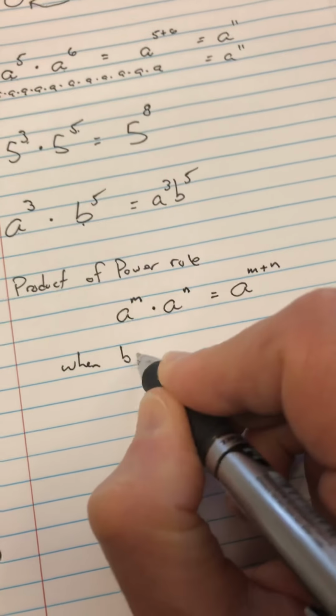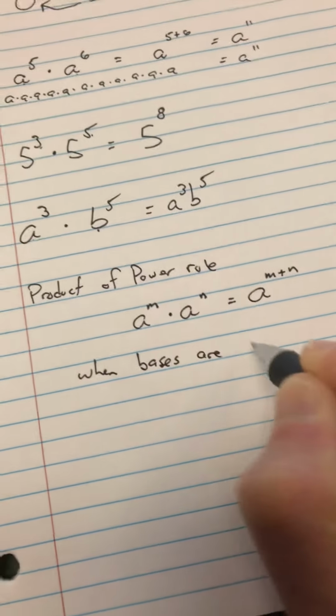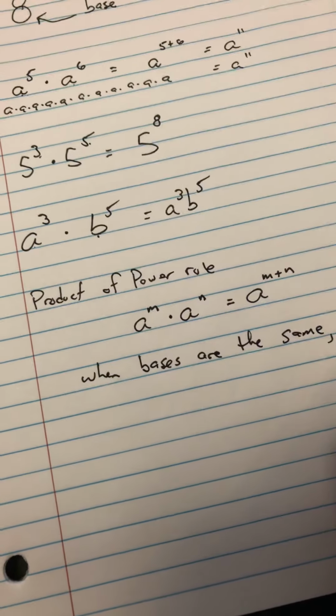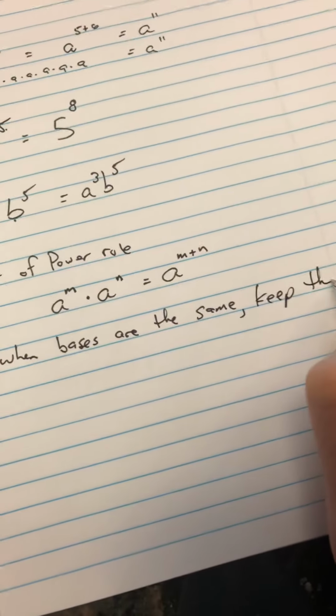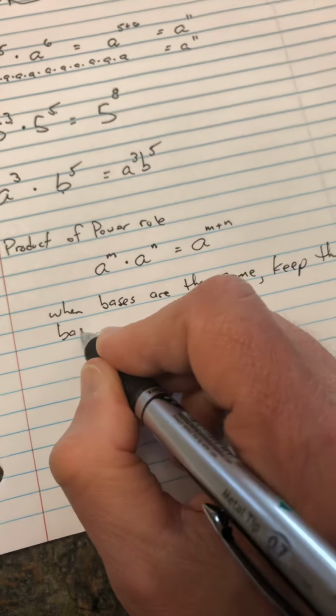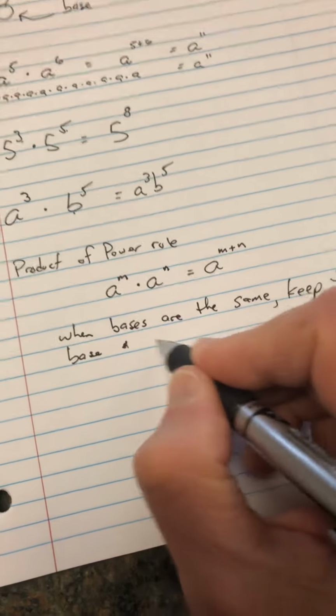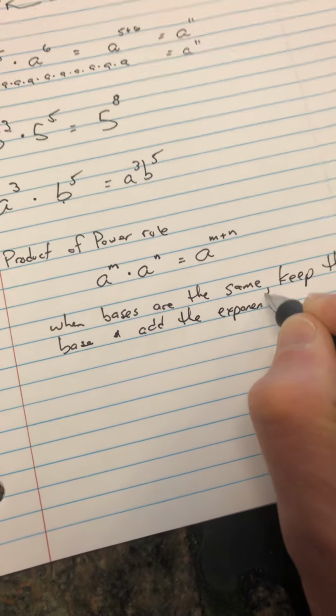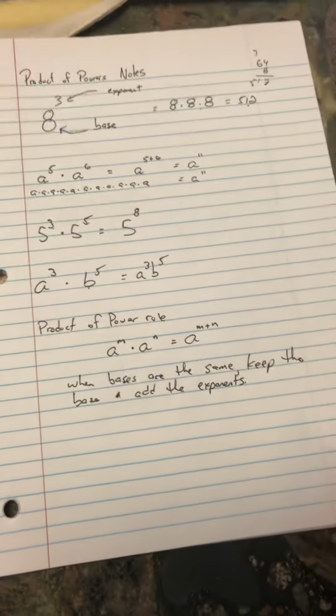When bases are the same, keep the base and add the exponents. Okay, it really is that simple. Keep the base the same, add the exponents.